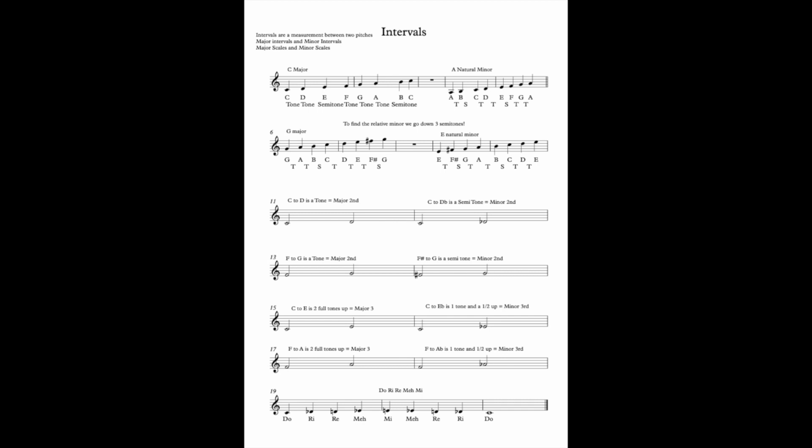Major is a bright, happy sound. We're starting on C, and we're going all the way up to the next C. So we've got C, D, E, F, G, A, B, C. On our piano, that is from white note to white note. No black notes involved at this point in time.